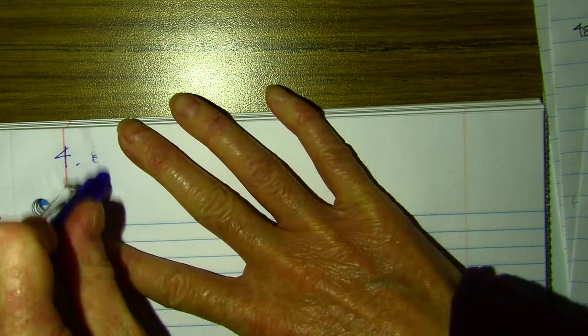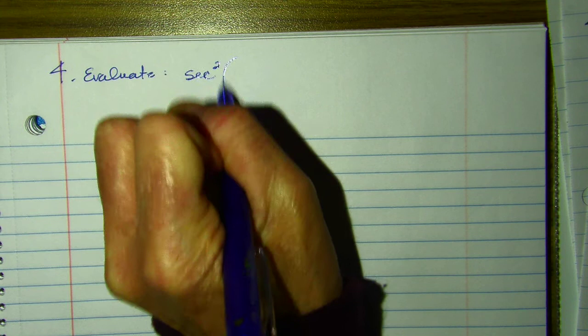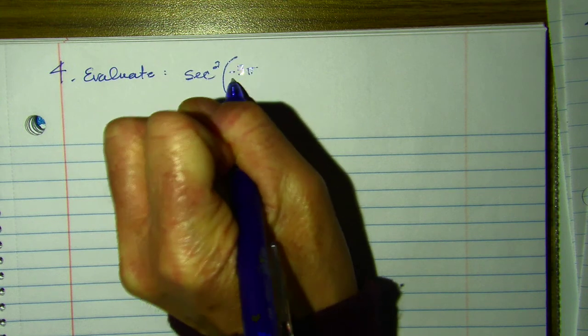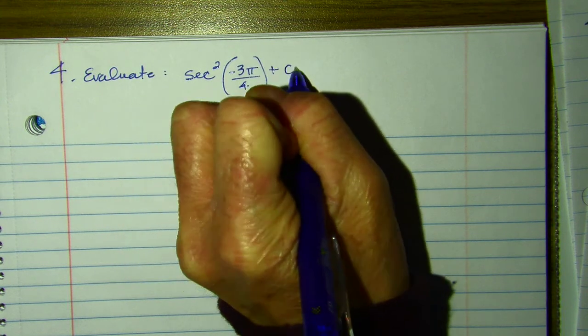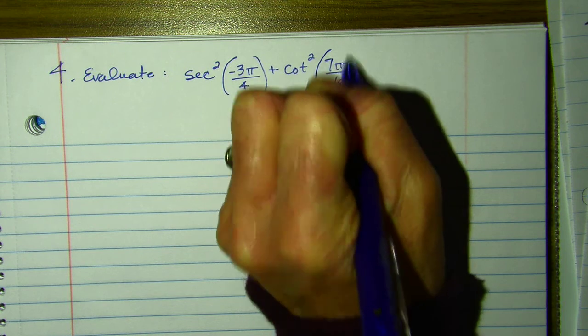Next one. So let's go. We haven't done one in radians in a long time. So all of these should say evaluate. And remember, I'm trying to do this before our study guide review. Evaluate secant squared of negative 3 pi over 4 plus cotangent squared of 7 pi over 6.